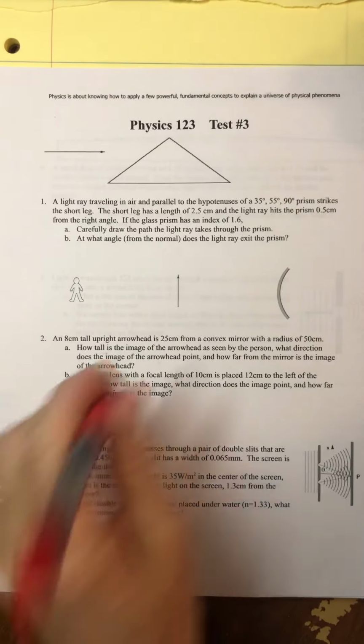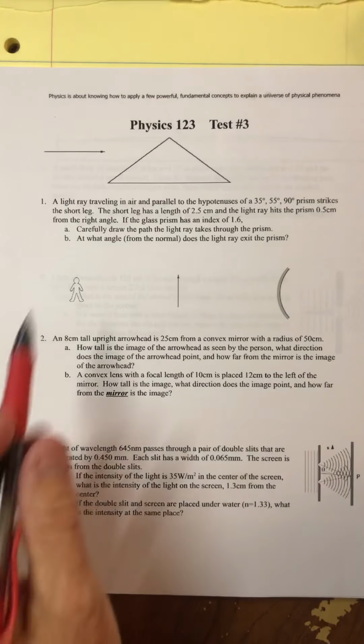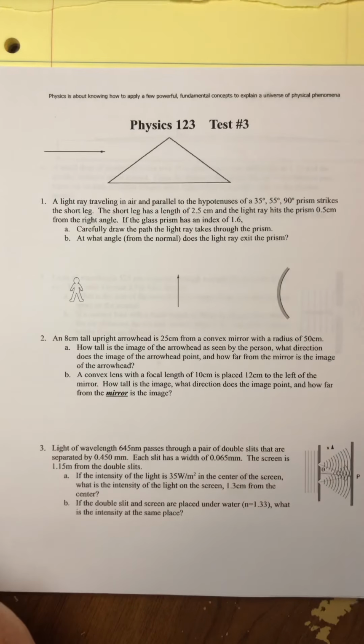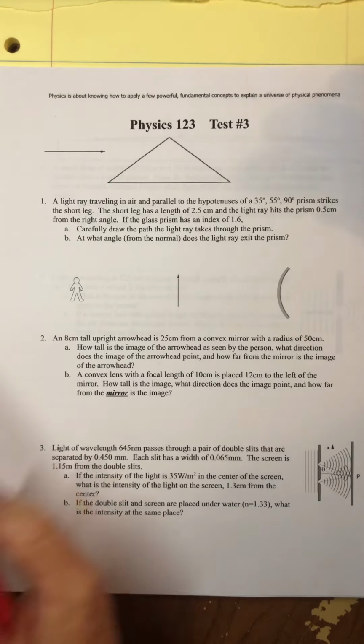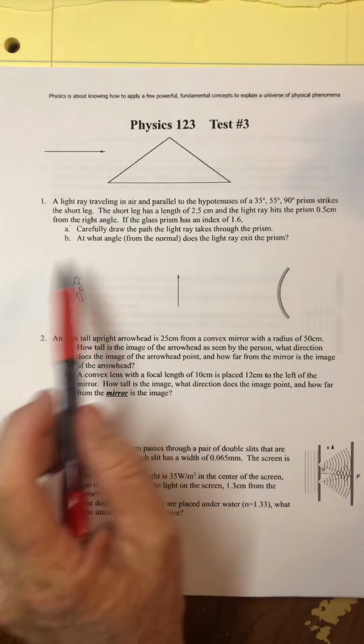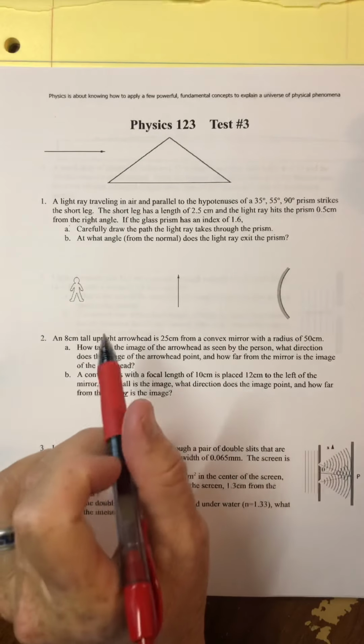Okay, 123 class, let's look at your exam. And let me go through this 5, and maybe this will be a good learning opportunity for you, and maybe you can see what you did right and correct what you did wrong. Let me start with this first one. Hopefully you see the prism here and Snell's law.